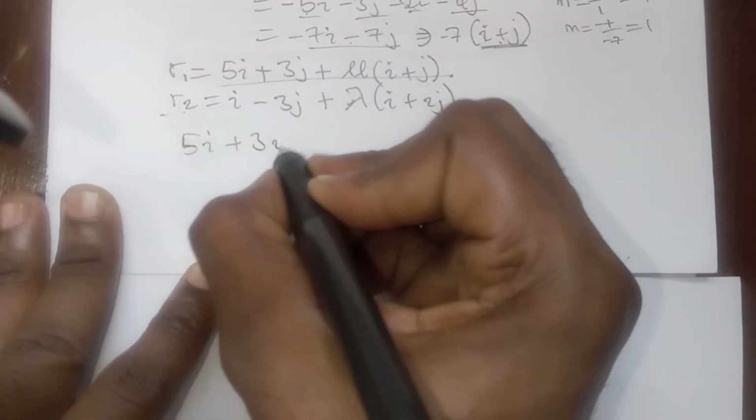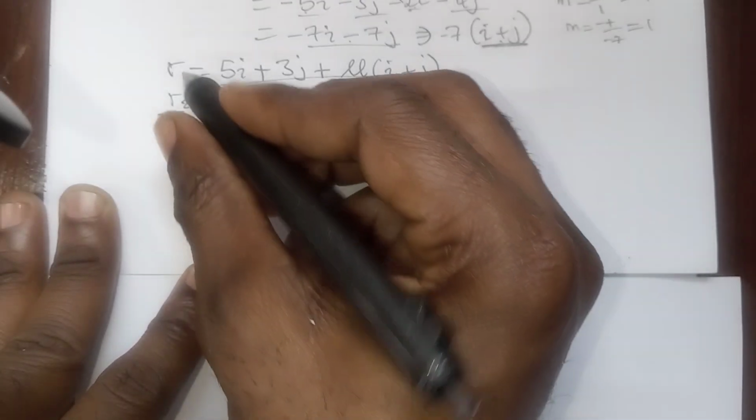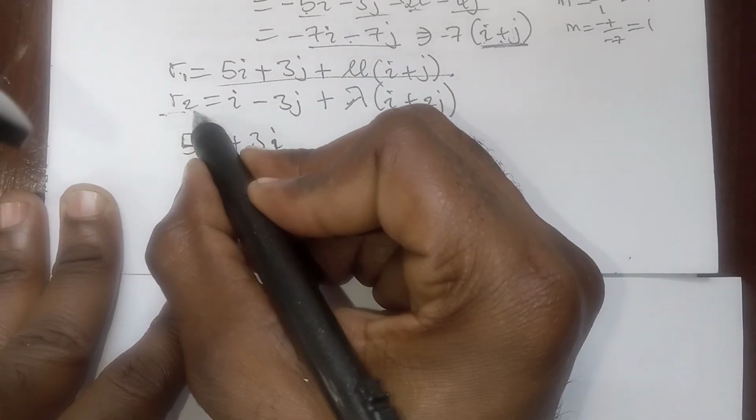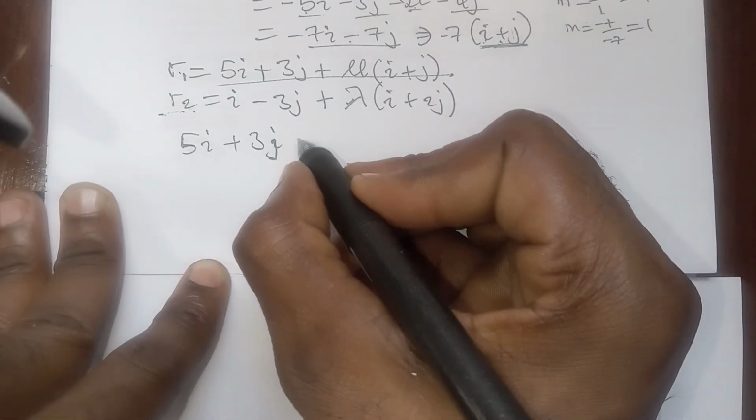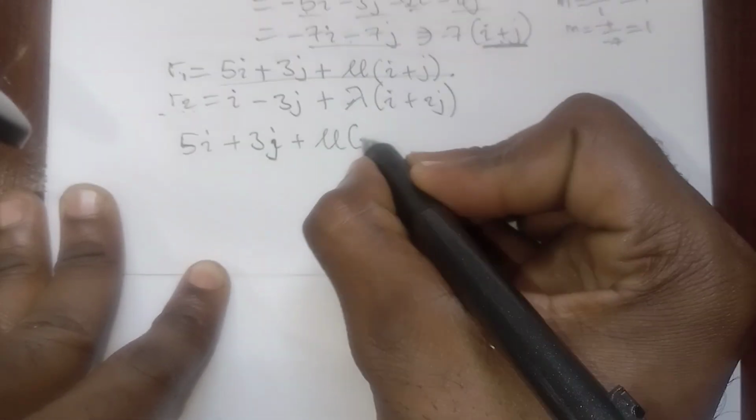So 5i, in short, where R1 is the same as R2. I think that's the best explanation I can give.